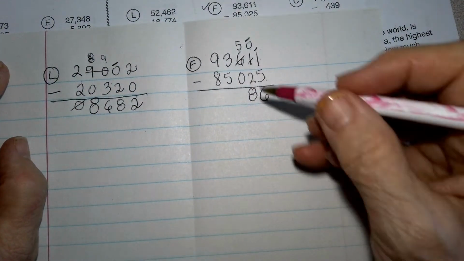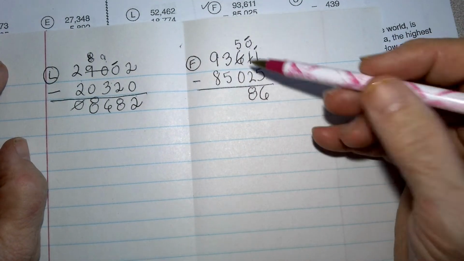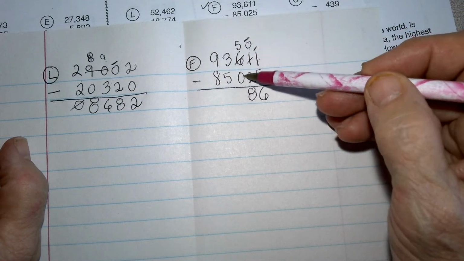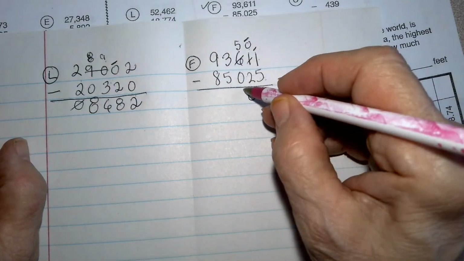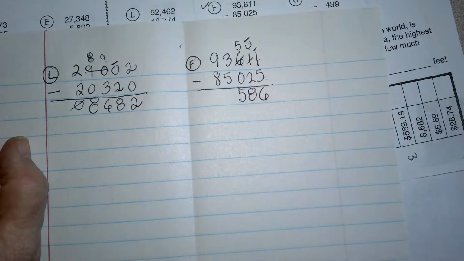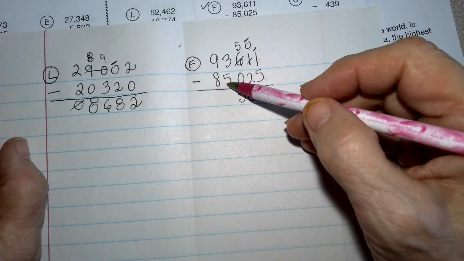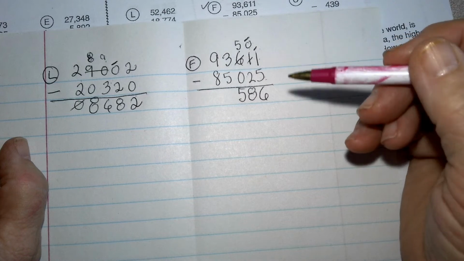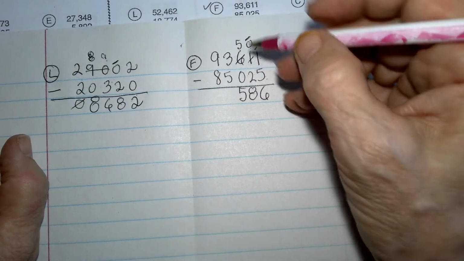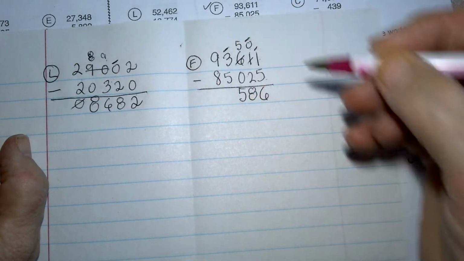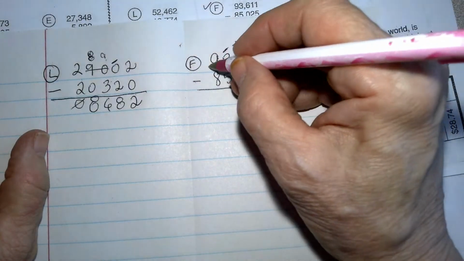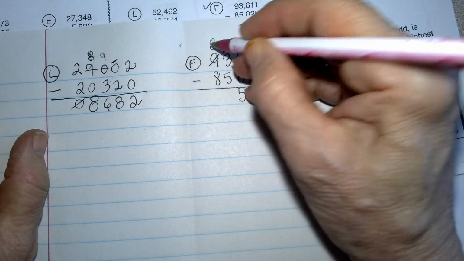Then, what is, do we have that one? What's 5 minus 0? Good job. Then, can I take 3, this tiny number, can I take away a big number? No. What do we have to do? Borrow. And we're getting it from the what? 9. From the 9, which becomes an 8.